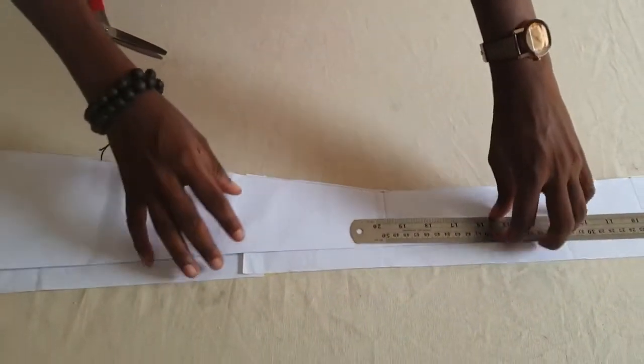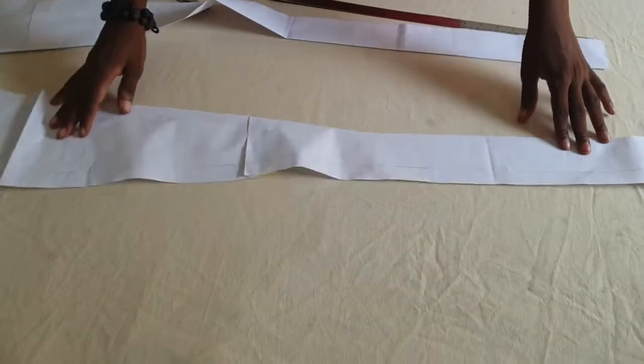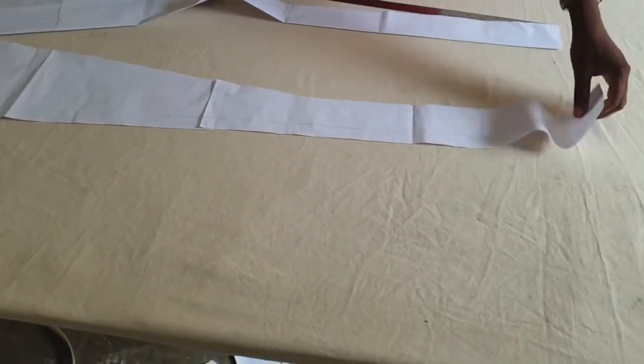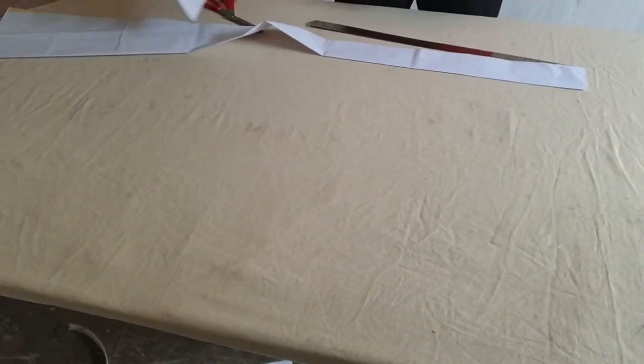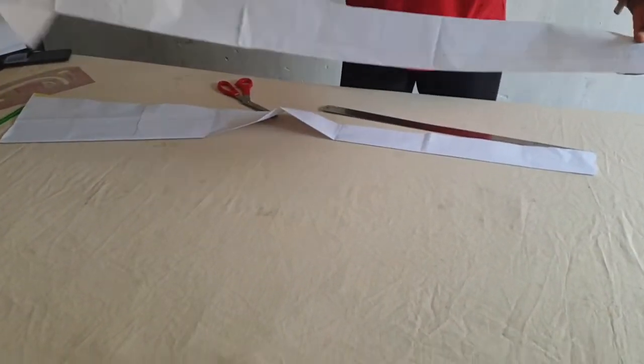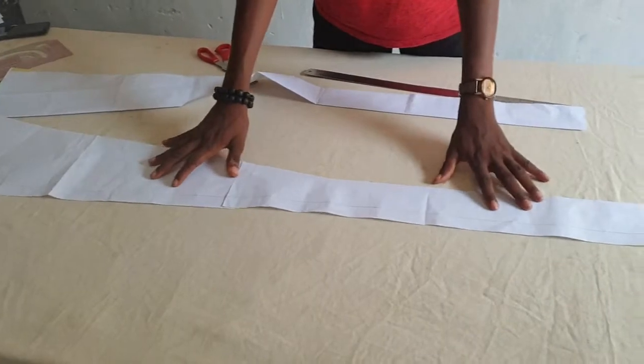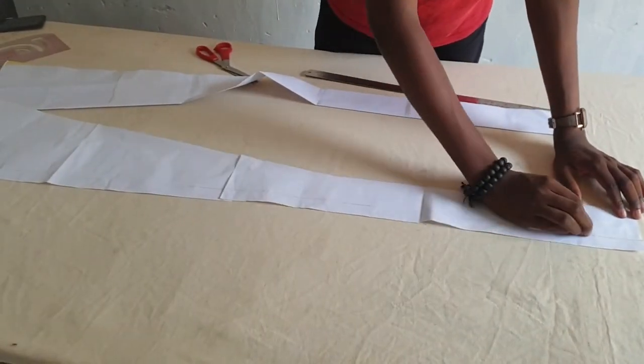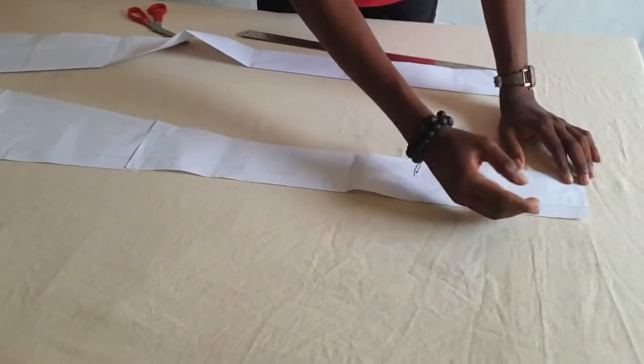So can you see now? Because we have added the zip allowance. So you now do 2 of these for the middle part of the back panel. I hope you understand that. You will do 2 of this because you need to join the other one by the side. You need to join it.